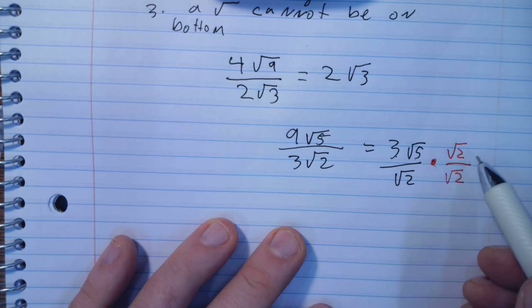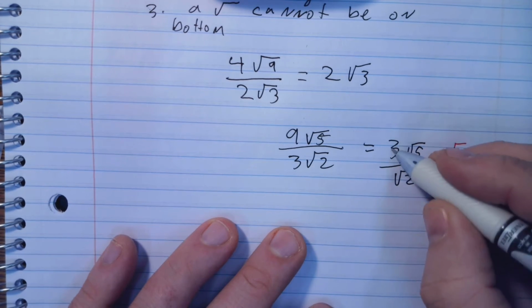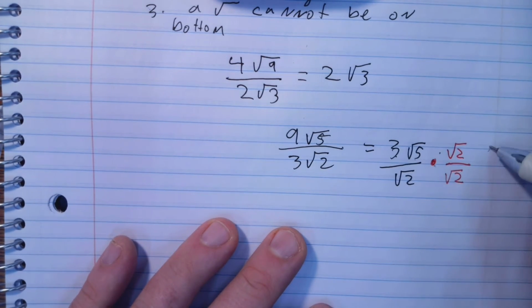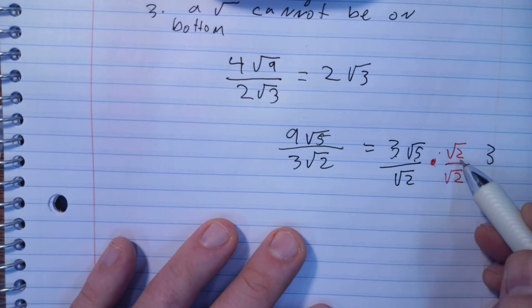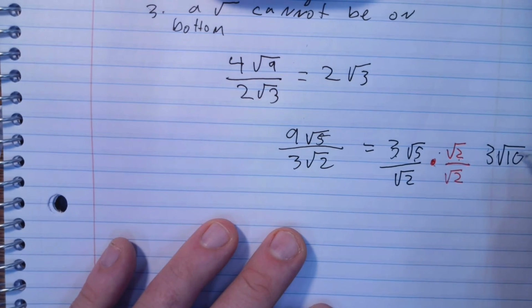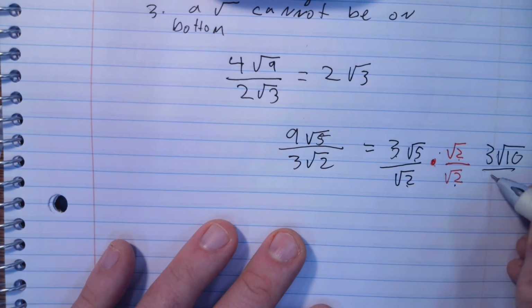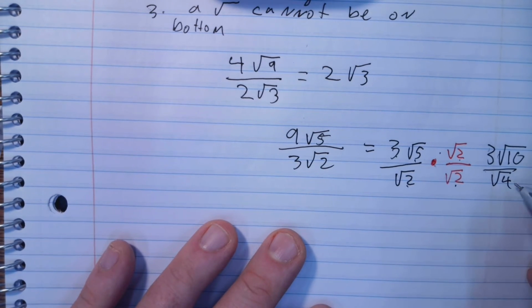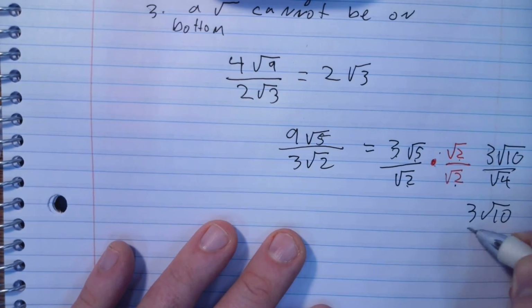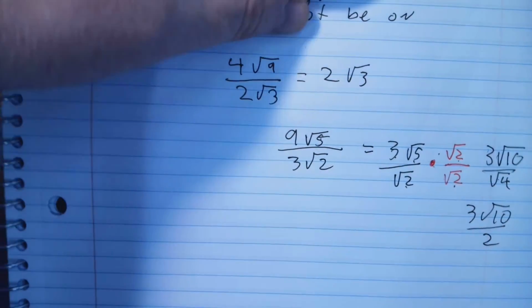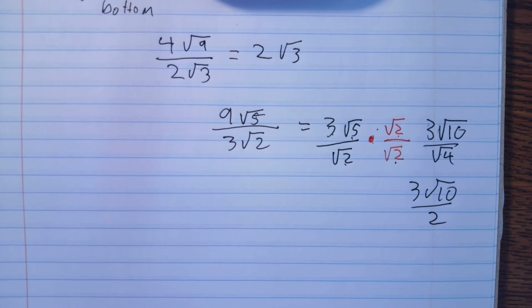3 radical 5 times radical 2. Well, that's number times number, so 3 times 1 is 3. 5 times 2 is? Radical 2 times radical 2 is what? Radical 4, yeah? What's the square root of 4? So this is my final answer. And this is kind of weird, but that's how it works.